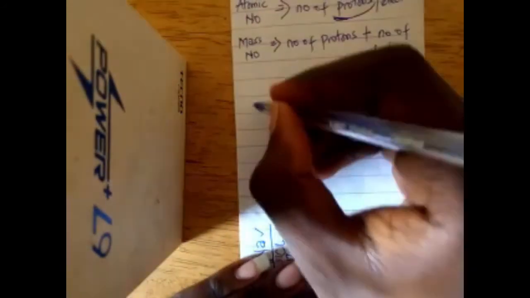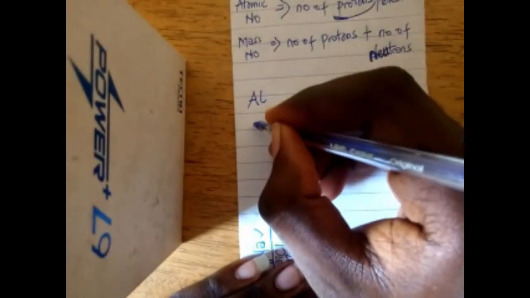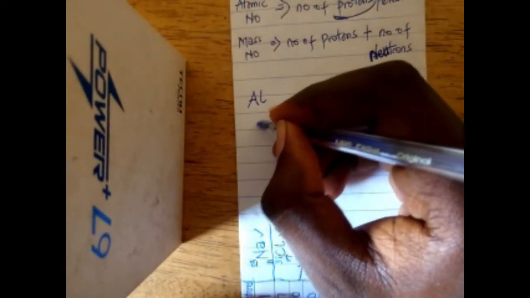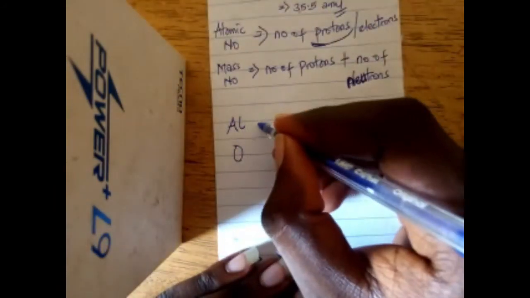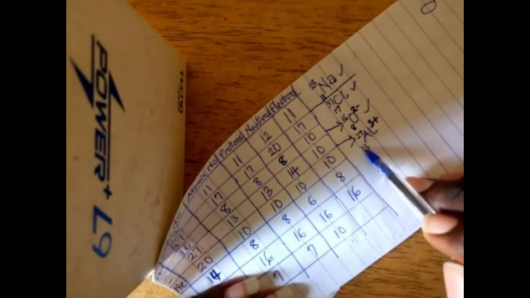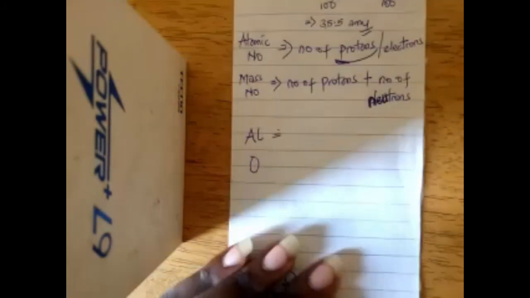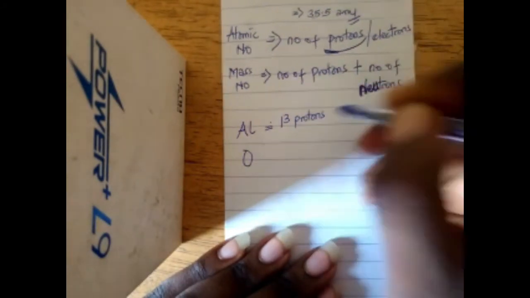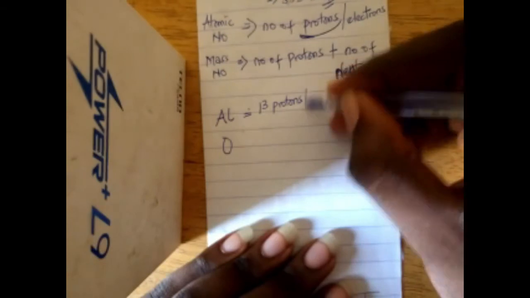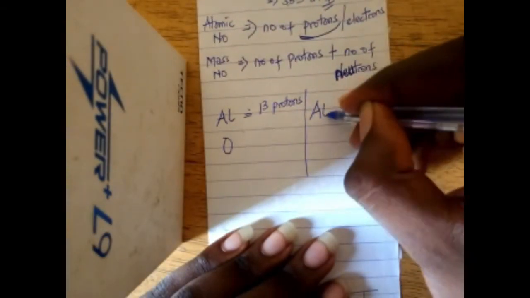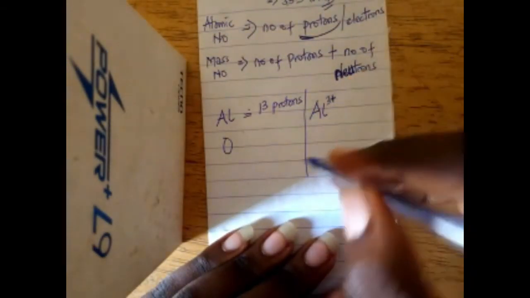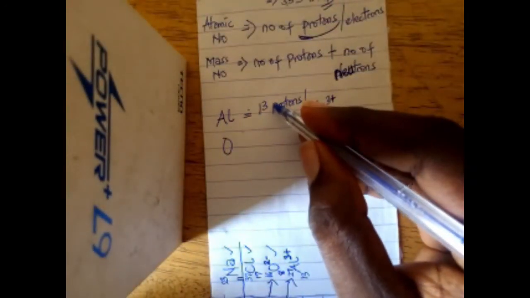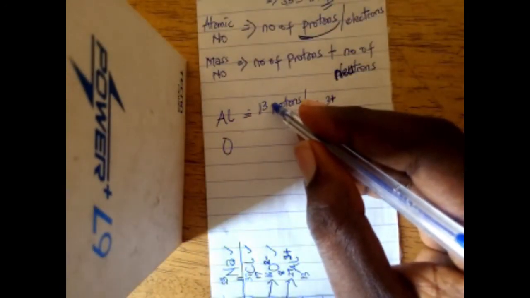So in summary now, we have oxygen. Now aluminium, an example from here. Aluminium has 13 protons. This is aluminium. On the other hand, when I have Al3+, this has 13 protons.